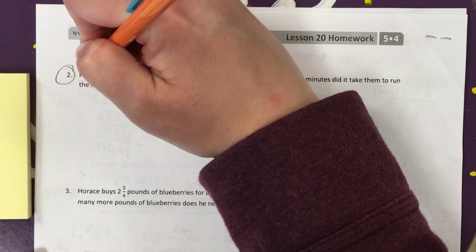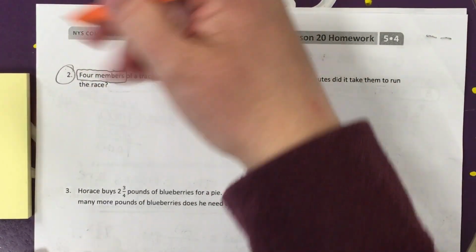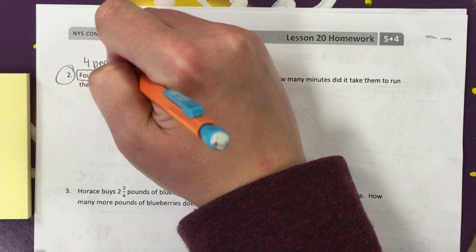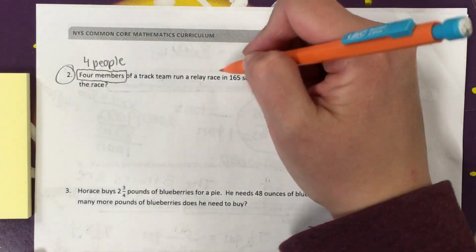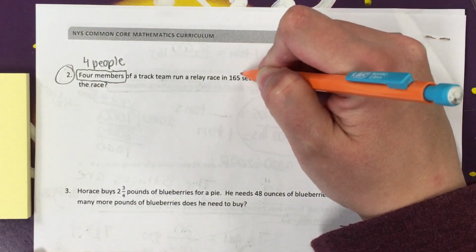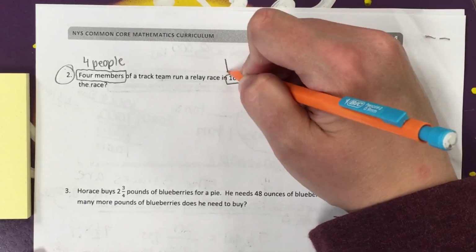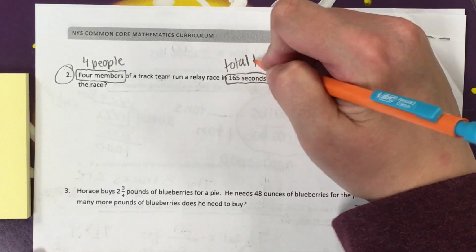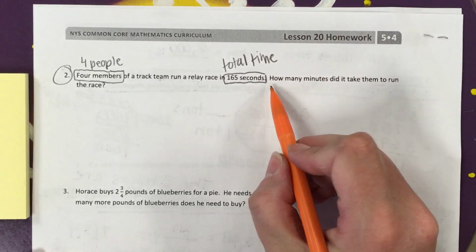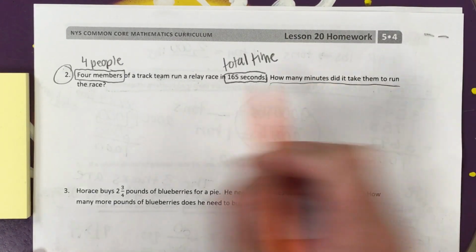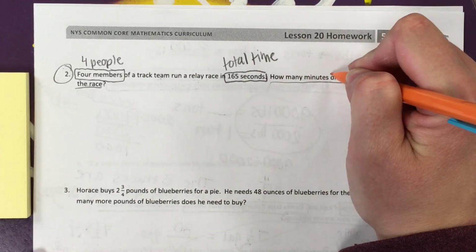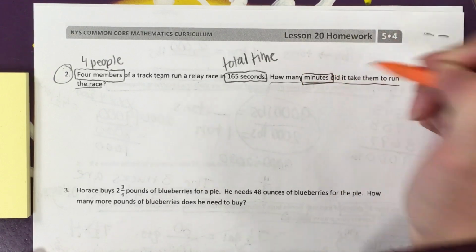Okay. So I'm going to start here. There's 4 members of a track team. I know that's like 4 people running the race. And they run the relay race in 165 seconds. So that right there is their total time for the race. Here's our question. We're going to underline it. How many minutes did it take them to run the race? And I'm going to box in minutes.